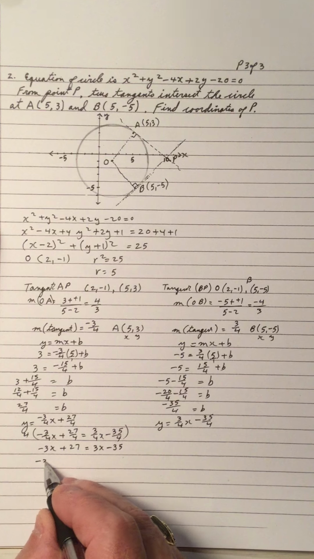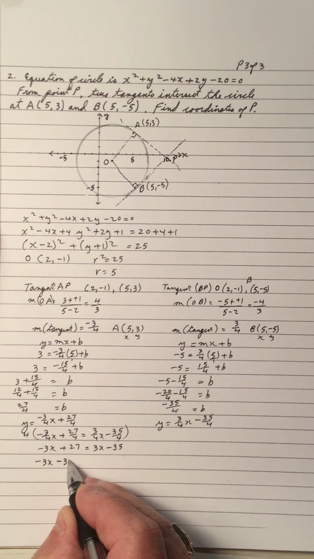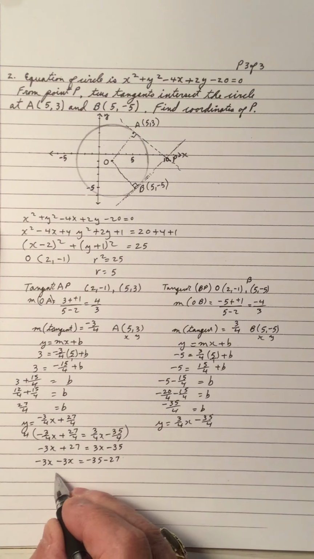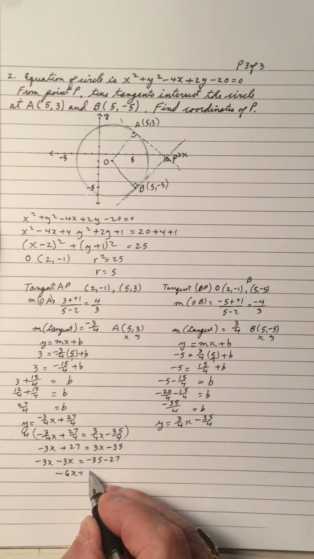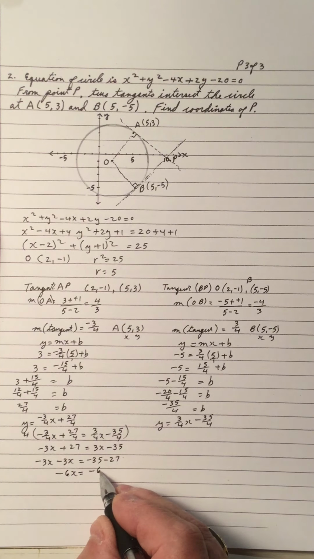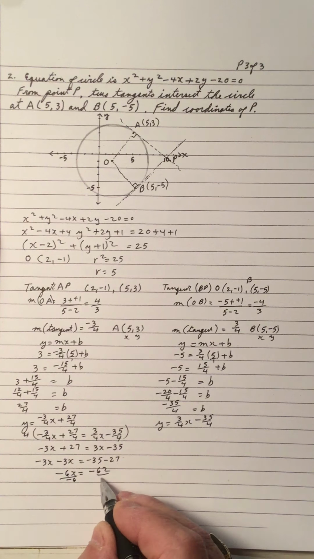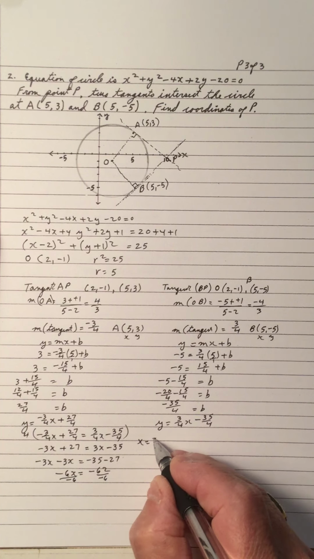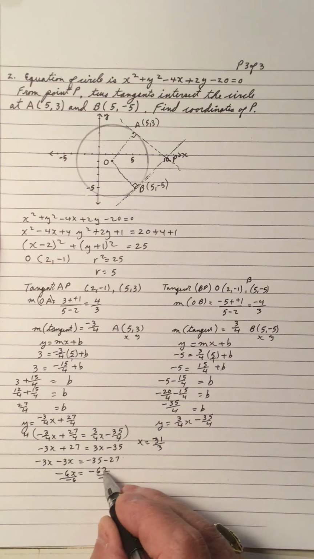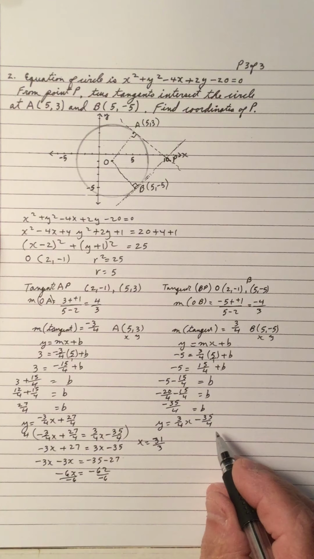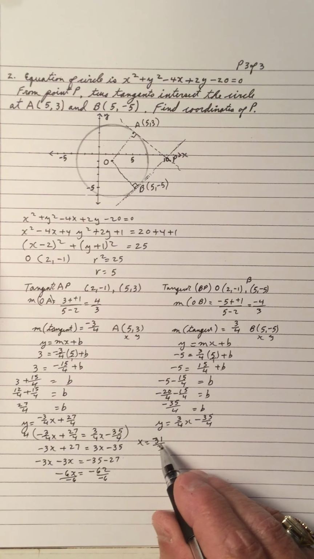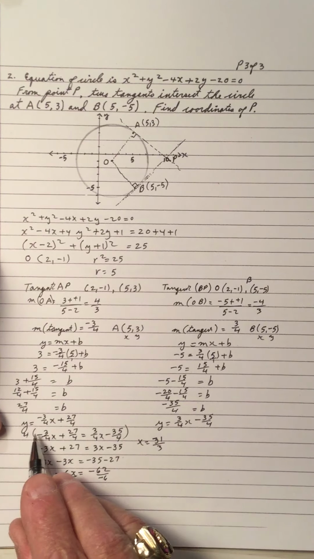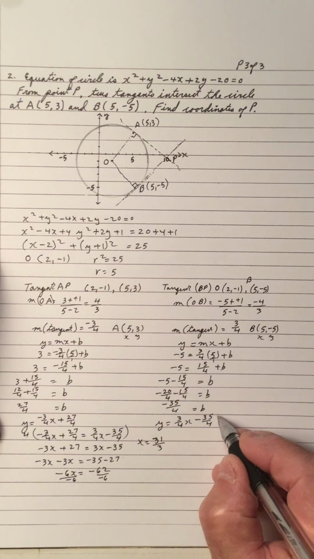Now we have negative 3x minus 3x equals negative 35 minus 27. Negative 6x equals negative 62. Divided by negative 6, we get x equals 31 over 3. Negative over negative is positive, and that's already reduced. Now we have x is 31 over 3. So we sub that into this equation here.